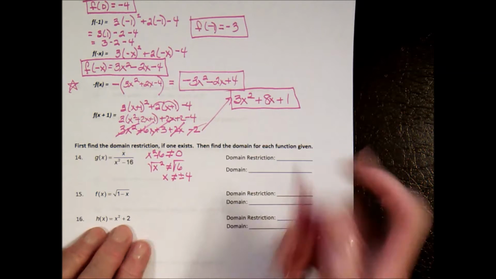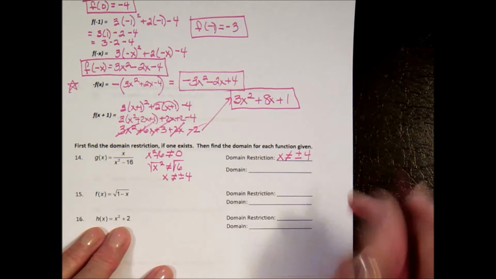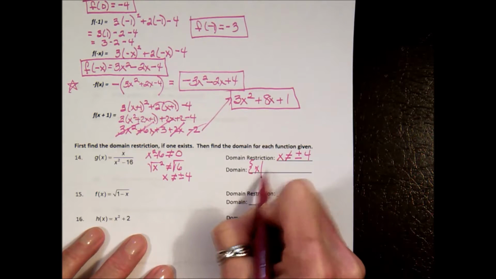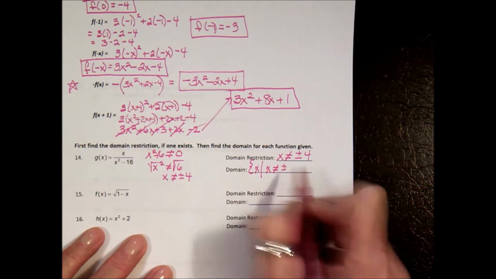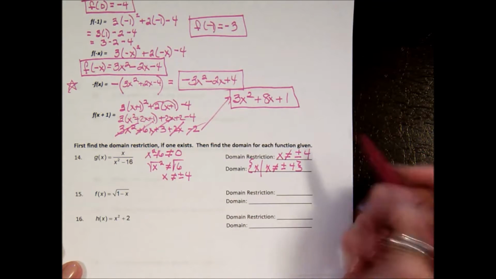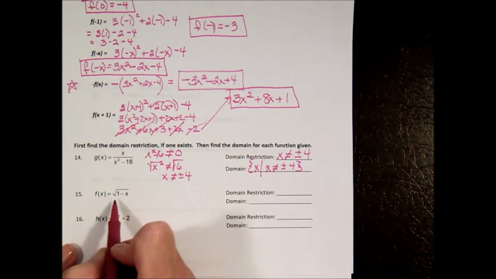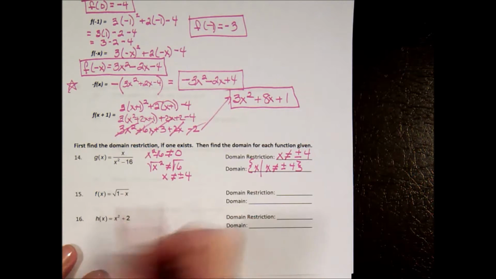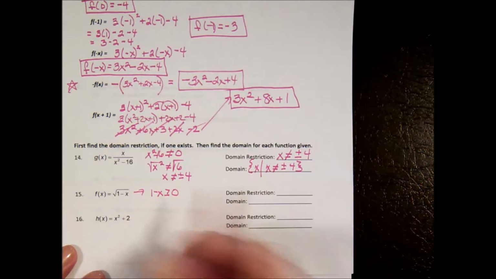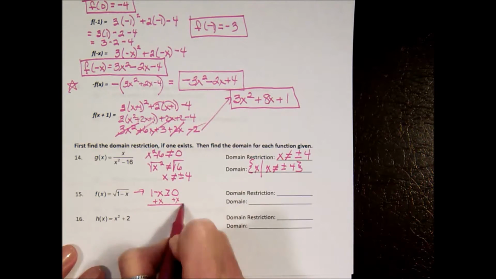So the restriction is x cannot equal plus or minus 4, which means the domain is the set of all x such that x does not equal plus or minus 4. These two are almost the same, the way you write them. This is what x can't be. This is what x can be. On this one, I know that what's under the radical, so 1 minus x, must be greater than or equal to 0. If I add the x to both sides, I get 1 must be greater than or equal to x.